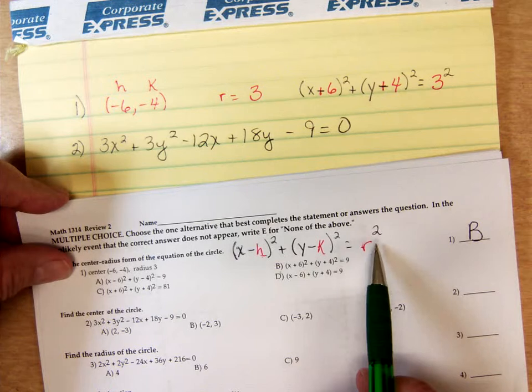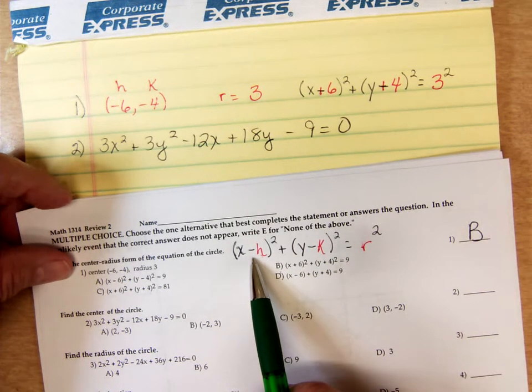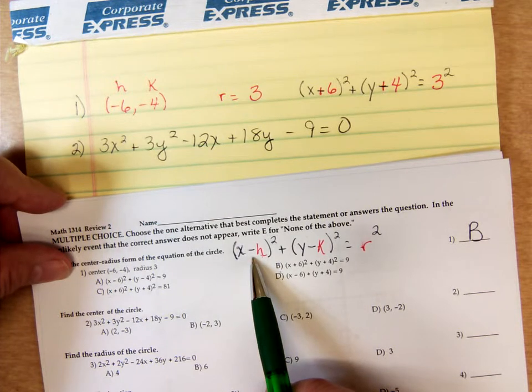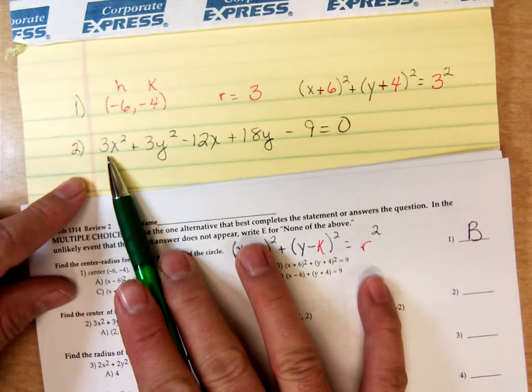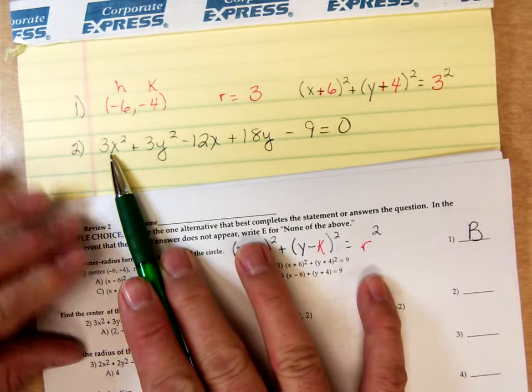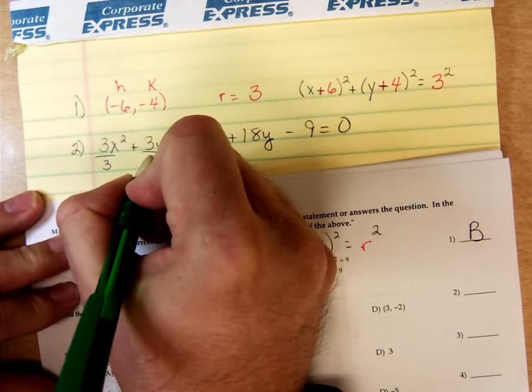If we started expanding this x minus h squared, x minus h times x minus h, when you FOIL that out, you get an x squared, not a 3x squared. So if this first number, the coefficient in front of x squared, is not a 1, you divide straight through by it.